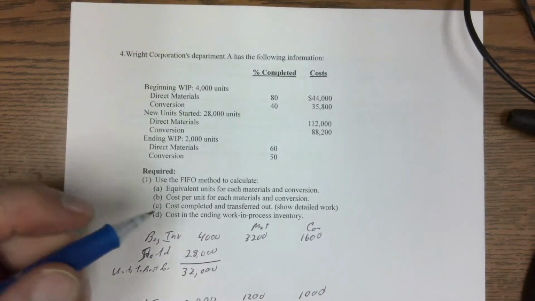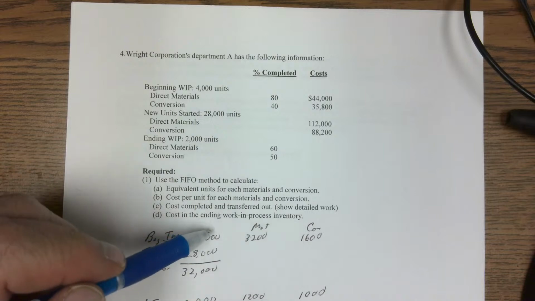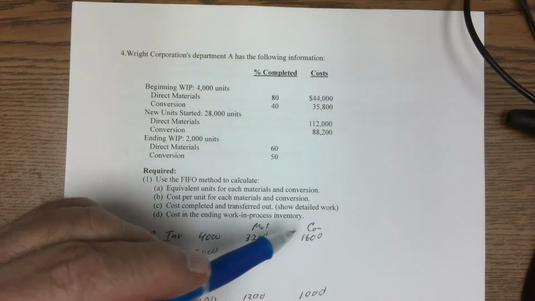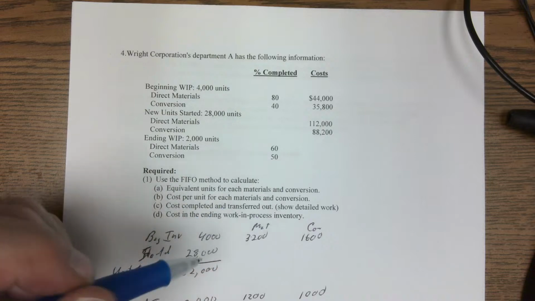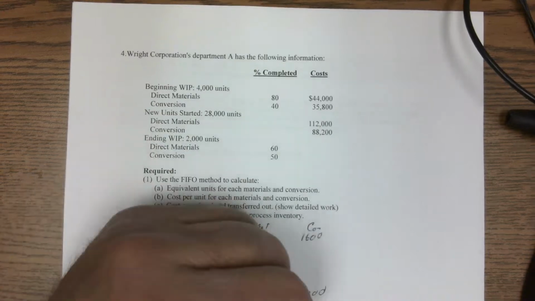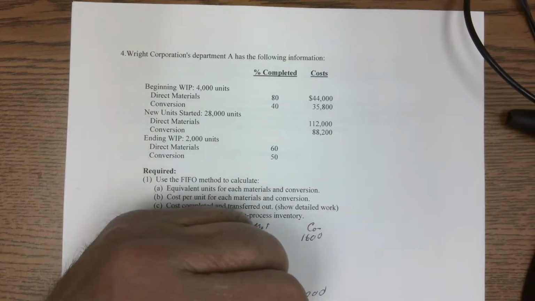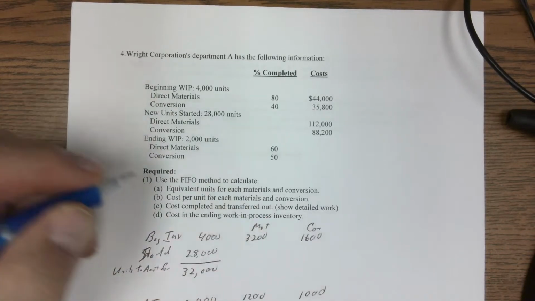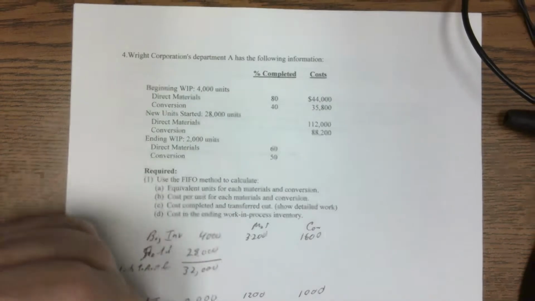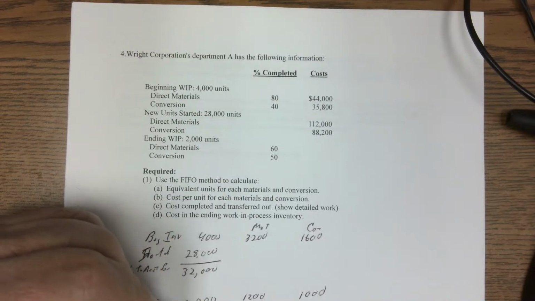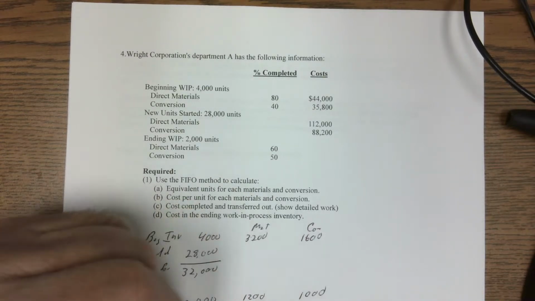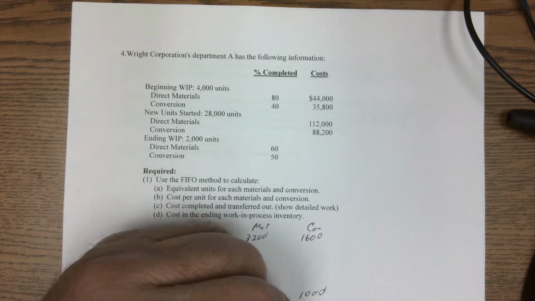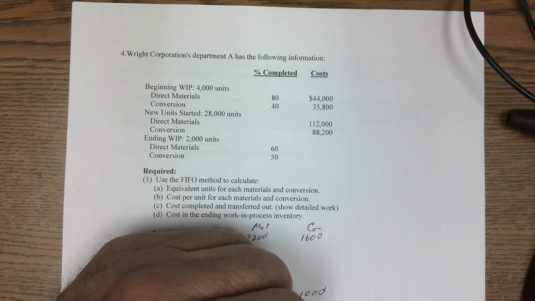Okay, same here. 4,000 minus 1,600 is 2,400. And then the same that we had here, the 26,000, right? Because that's start to finish.